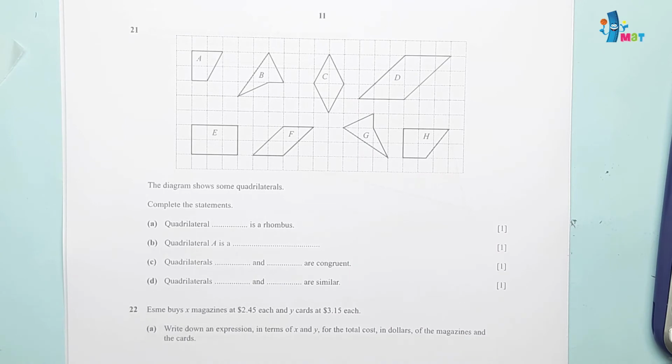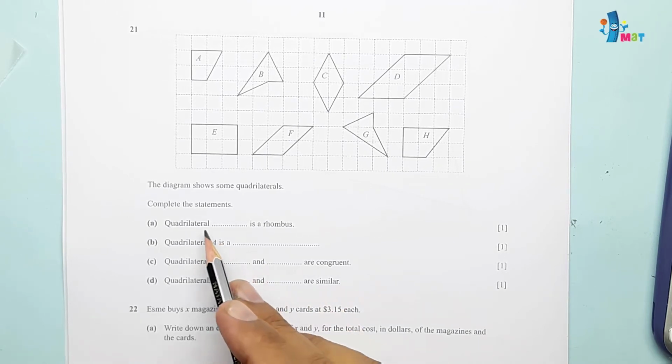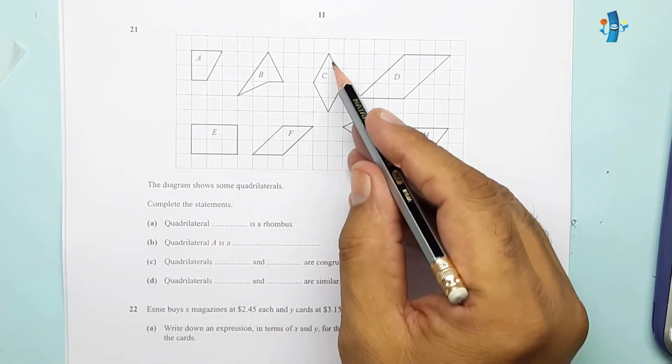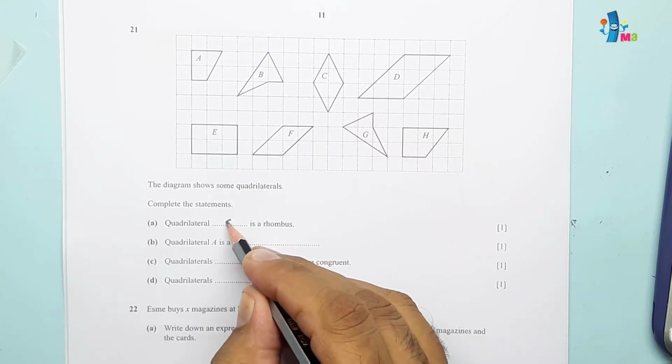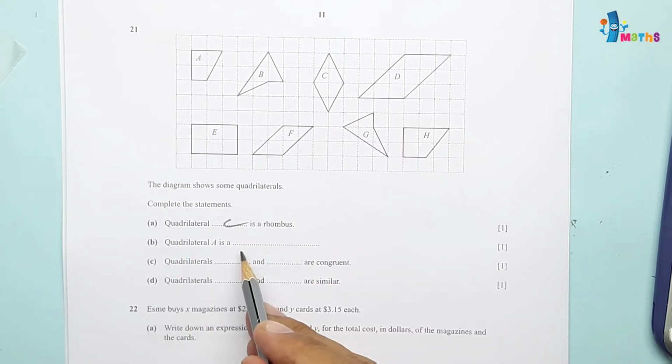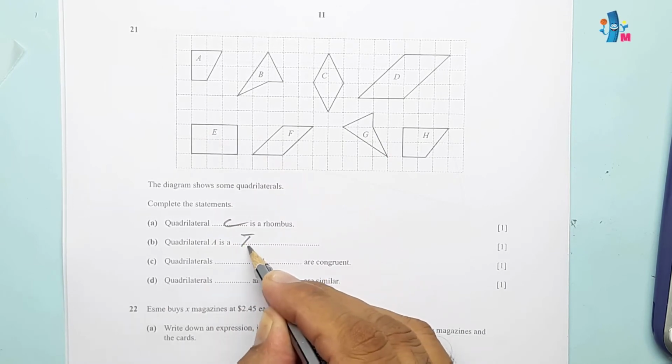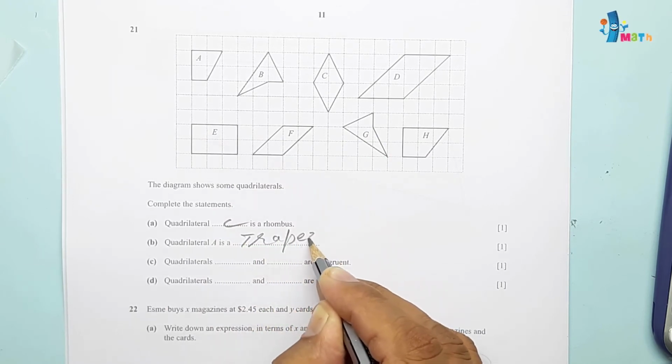And next is 21. Question number 21. They have given these drawings. The diagram shows some quadrilaterals, and we have to complete the statements. Quadrilateral, which one is a rhombus? If we check, this is a rhombus, so we can write here C. Quadrilateral A is a trapezium. So we can write here trapezium.